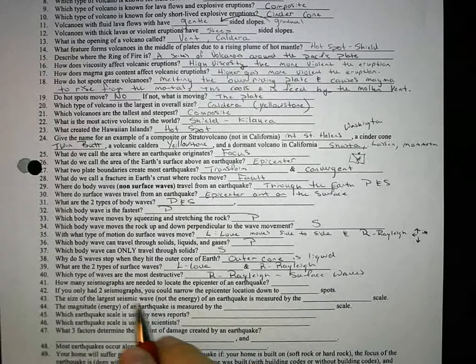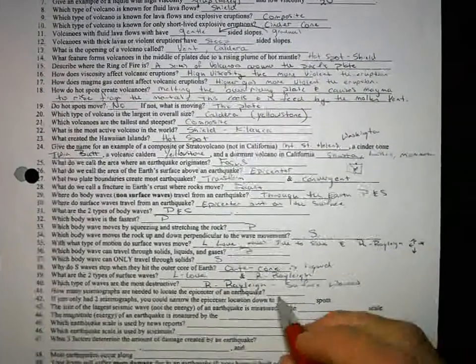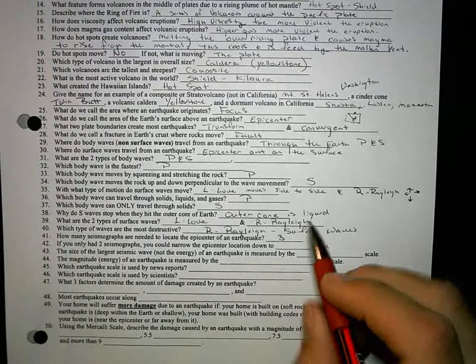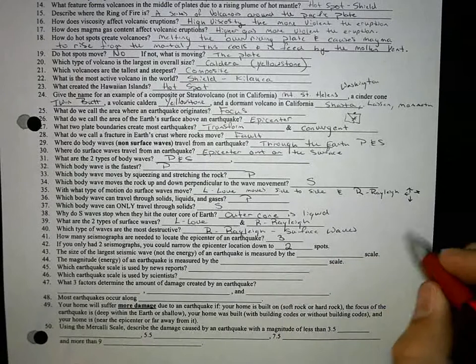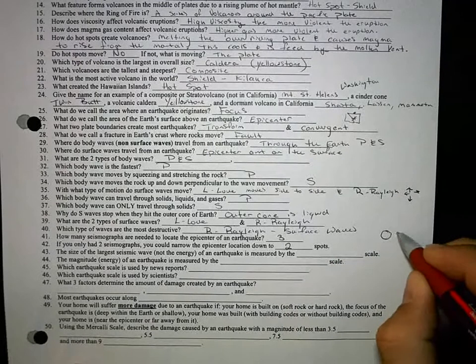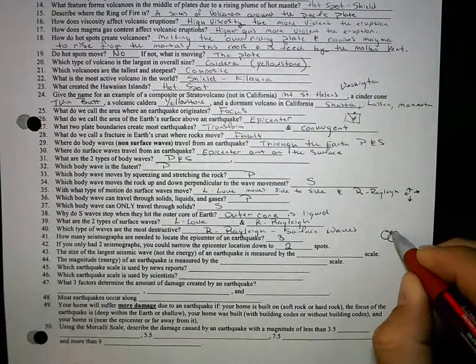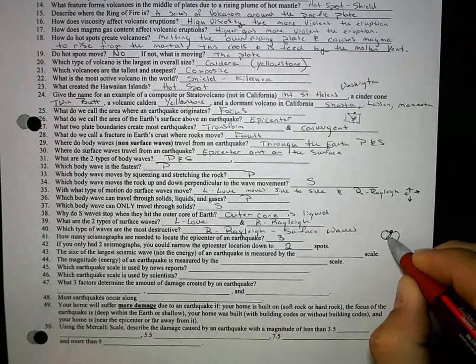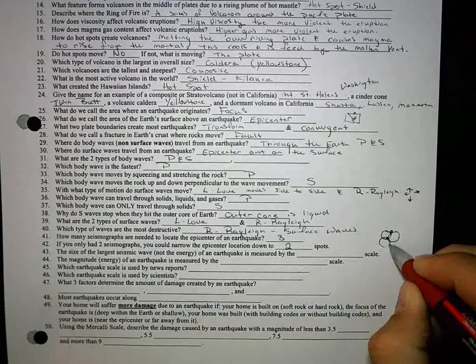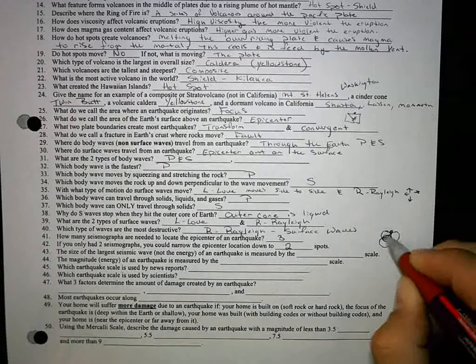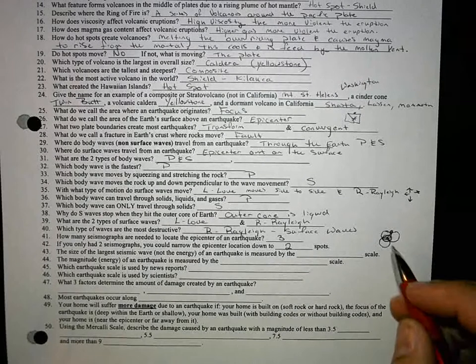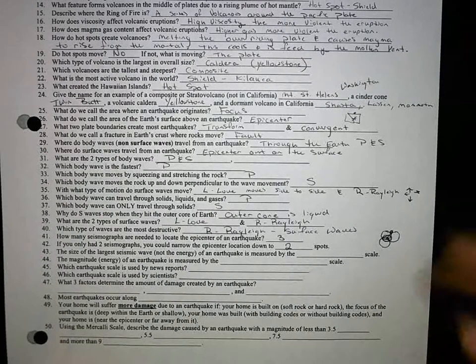How many seismographs are needed to locate the epicenter of an earthquake? Now, you need 3. You need 3 to locate the epicenter of an earthquake. If you only had 2 seismographs, you can narrow the epicenter down to 2 locations. Remember, you have a circle here and a circle here. You'd think that maybe the earthquake originated here or here. But if you draw another circle, then you'd be able to triangulate the exact location if you have 3.